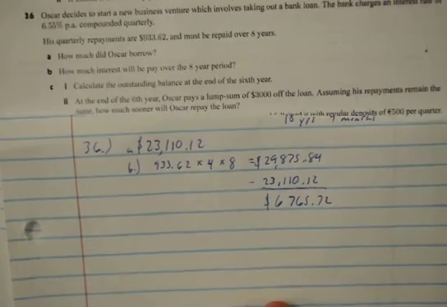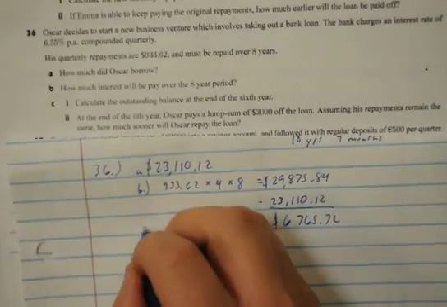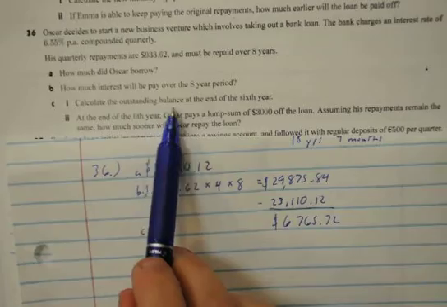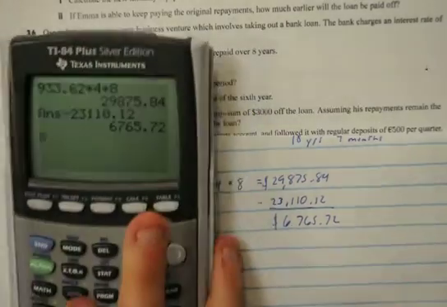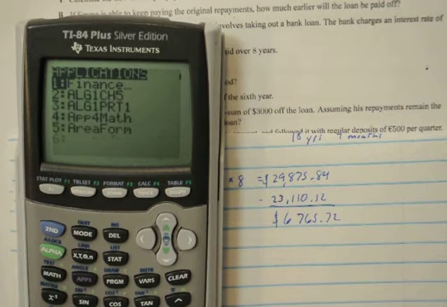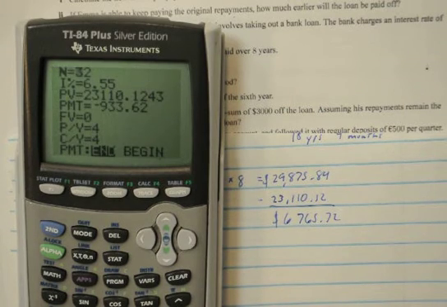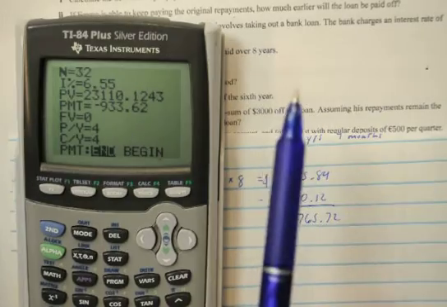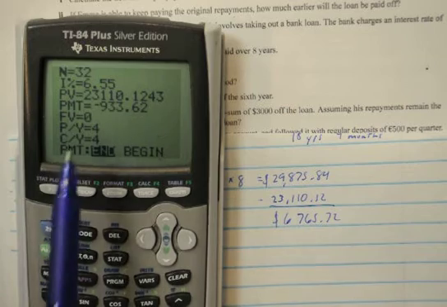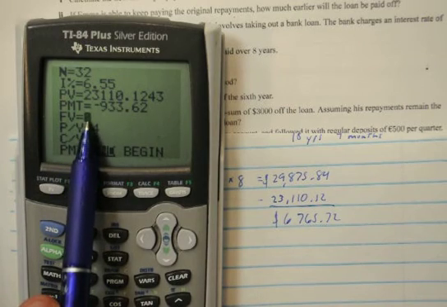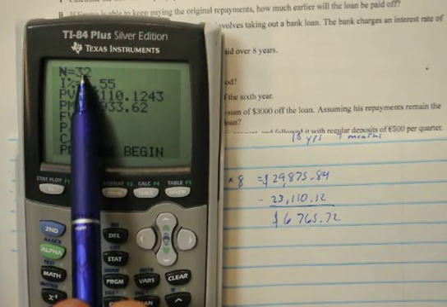That's a lot. C. Calculate the outstanding balance at the end of the 6th year. So we're going to go back into our calculator, and here's what's happening. At the end of 6 years, I want to know what my future value is. How many compounds would that have been?